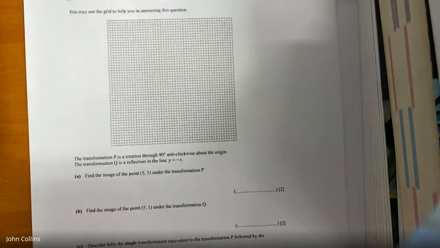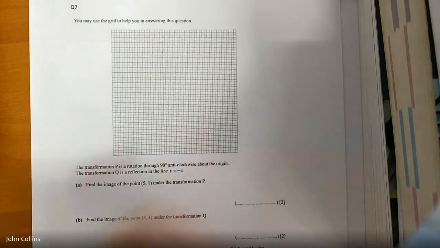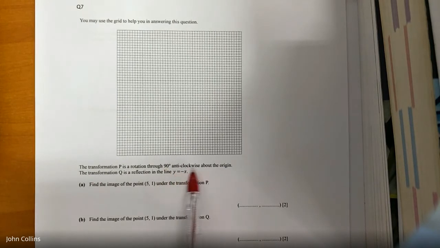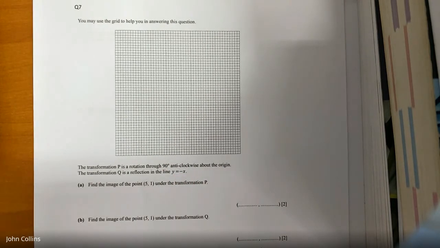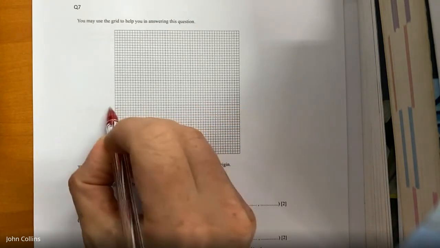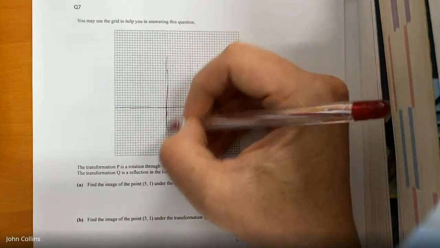Question 7. Find the image of the point 5, 1 under transformation P. Okay, so this is one where you have a grid to help. You don't have to use it, but it might be useful. P is rotation 90 degrees anti-clockwise about the origin. So how do I use the grid to help? Just draw it. Just draw the XY axis anywhere. You can just do a sketch. It's only a sketch, so I'm going to quickly sketch because I don't have much time.